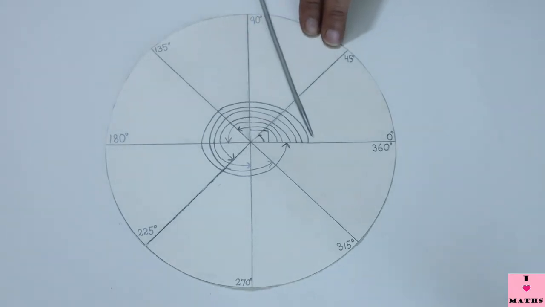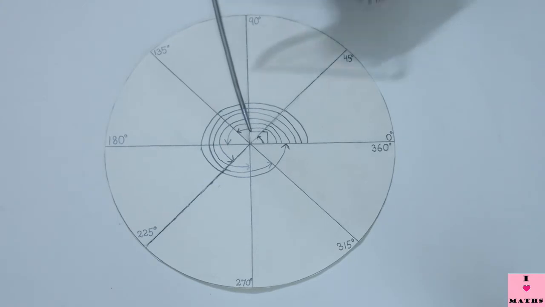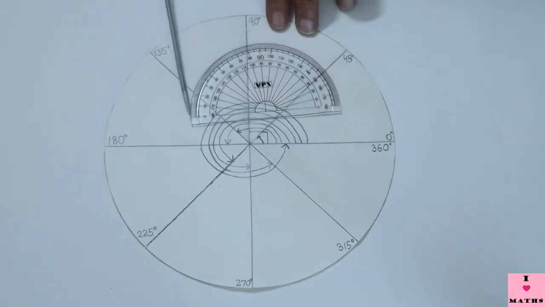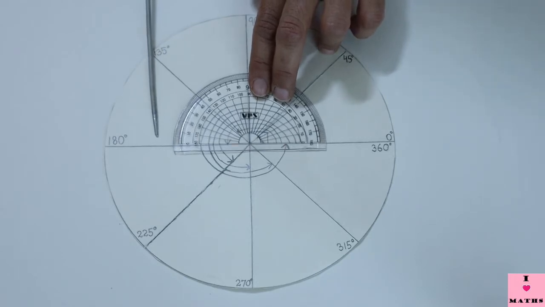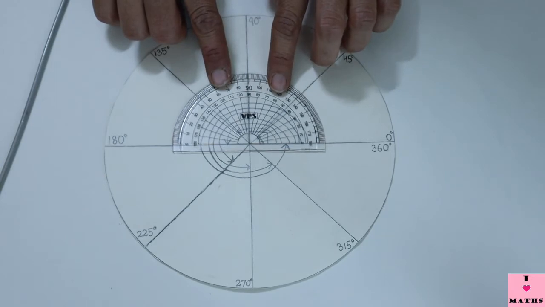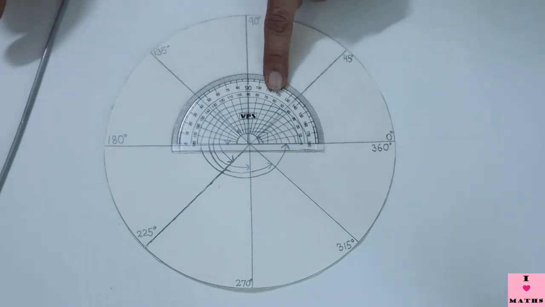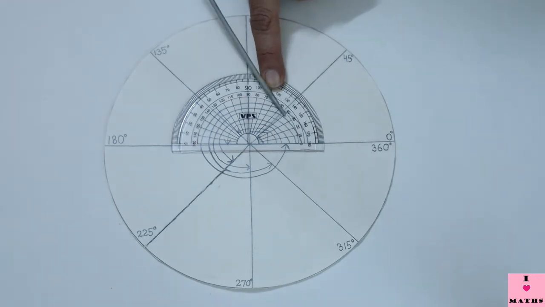So children, this is our clock. Now I will put my protractor on this clock and I will show you that it is a correct clock, absolutely correct. Okay, you see it carefully. Now children, this is 0 degrees.